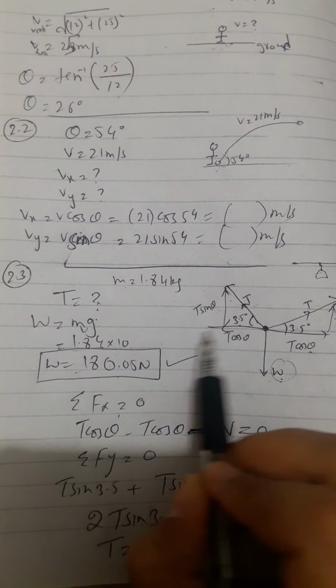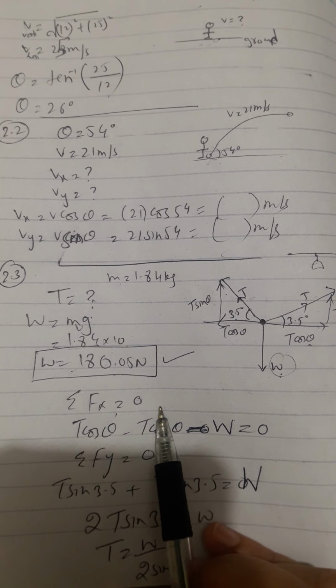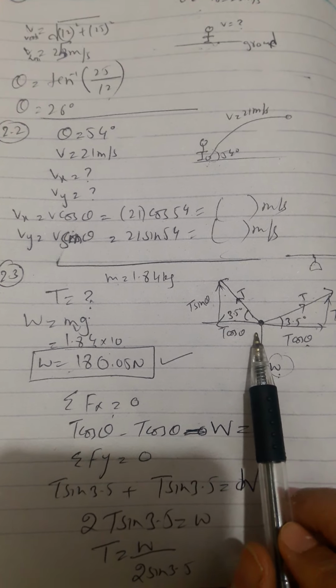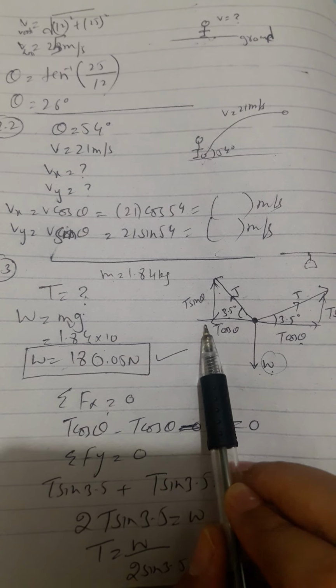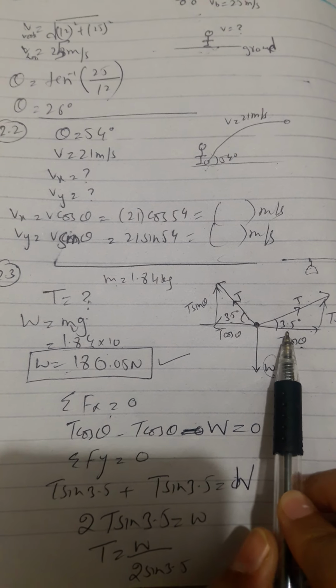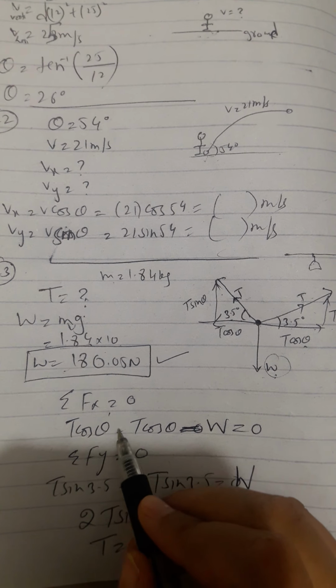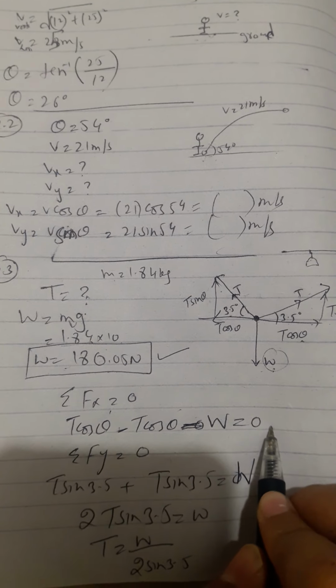And we have given the angle the tension is making with the x-axis, and we apply the first condition of equilibrium. We add up all the forces along the x-axis, so we have one force T cos theta in this one direction, another force is in the opposite direction. Since these forces are of equal magnitude but opposite in direction, we will use the negative sign here. They will cancel out the effect of each other, so there is no net force along the x-axis.